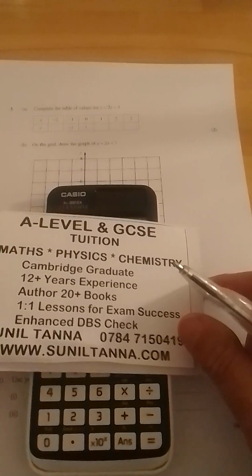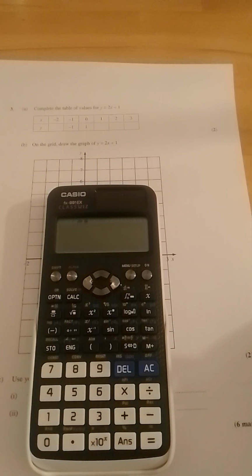So let's have a look at the question. Part A says, complete the table of values for y equals 2x plus 1. Now this kind of question can come up in both a calculator or a non-calculator paper. In a calculator paper, you can use the calculator to do the work for you.